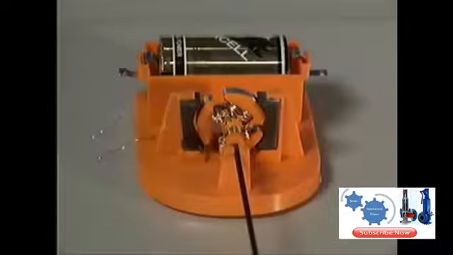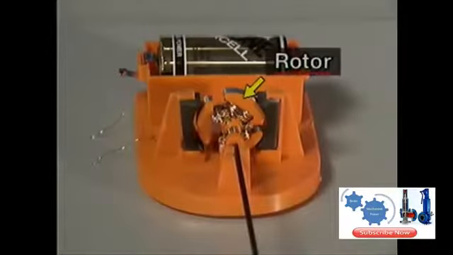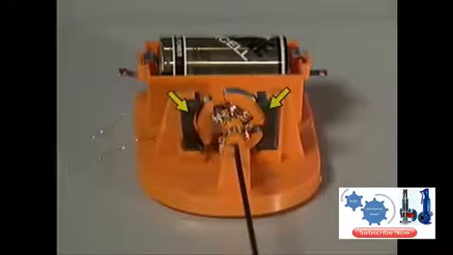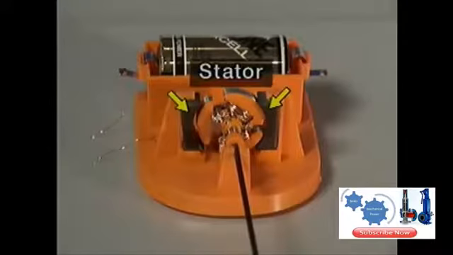This is a very simple example of an electric motor. It consists of two bar magnets and a rotor. The rotor is the part of the motor that moves or rotates. The two bar magnets which do not move are called the stator.